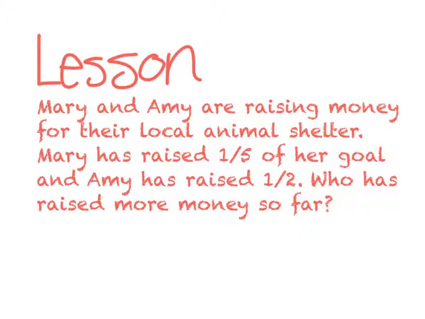The second part of our lesson is a word problem. Mary and Amy are raising money for their local animal shelter. Mary has raised 1/5 of her goal, and Amy has raised 1/2. Who has raised more money so far? So if we draw this out, and we will use rectangles again.